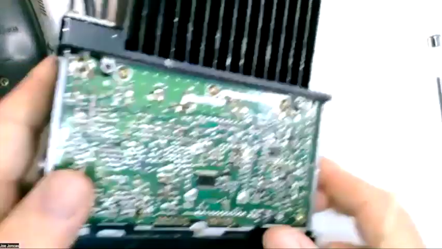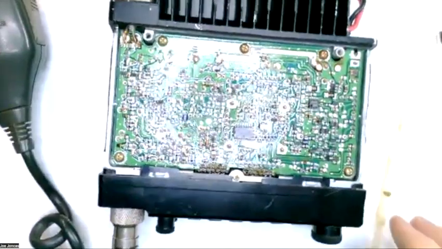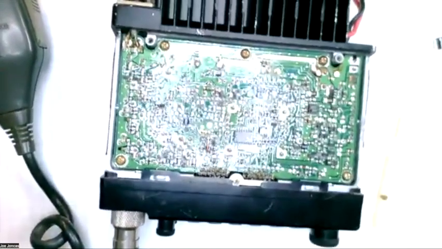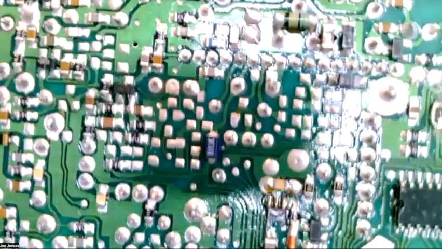And then we turn this over, and I want you to see that. Now I'm going to actually get this much closer. Ta-da. Wow.